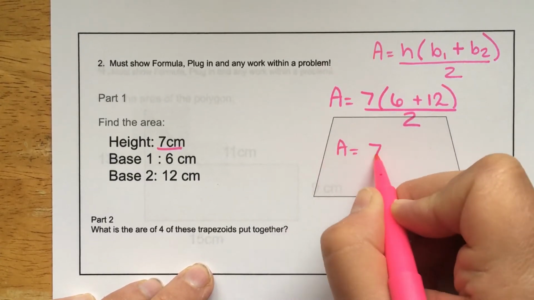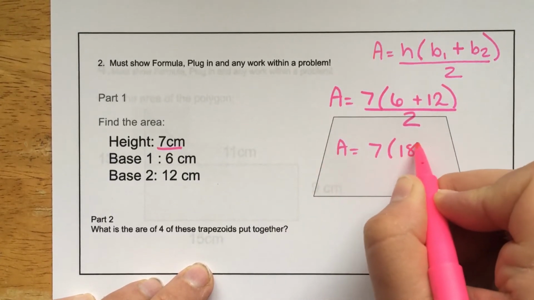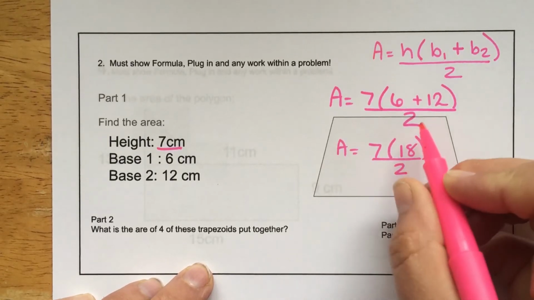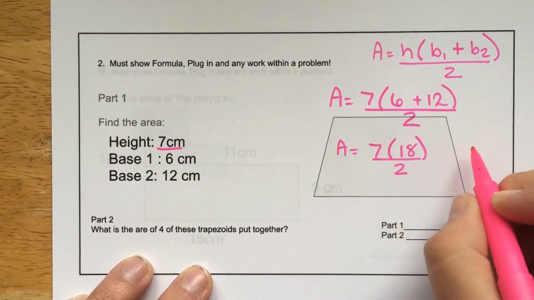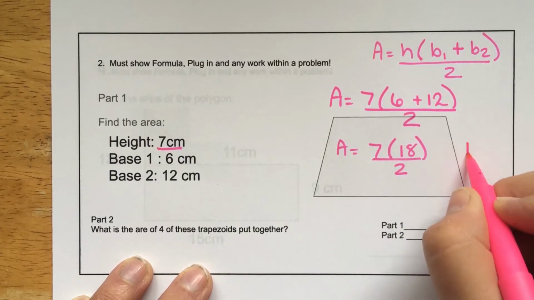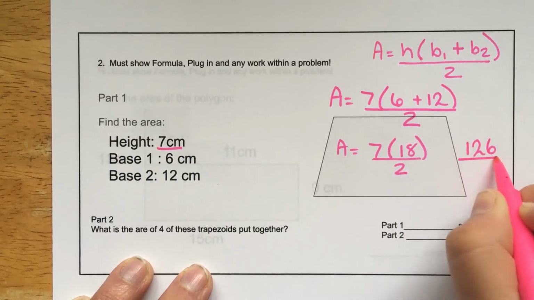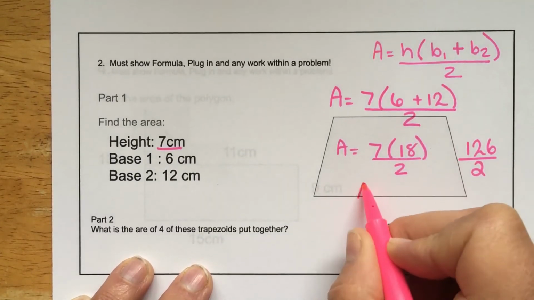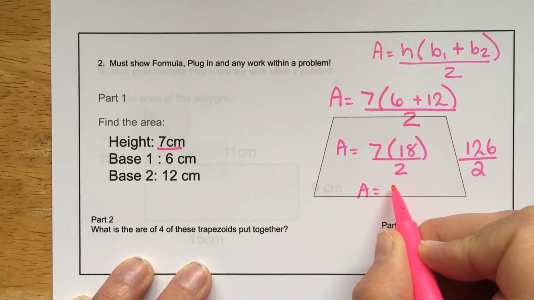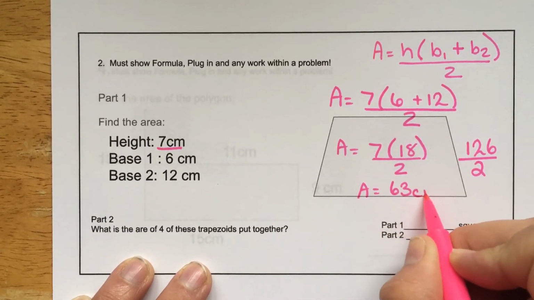So area is equal to 7 times 18 divided by 2. Again, follow the order of operations. 7 times 18 is 126. 126 divided by 2. For part 1, I get the area of this trapezoid. Its area is 63 centimeters squared.